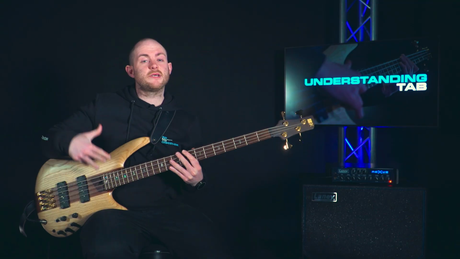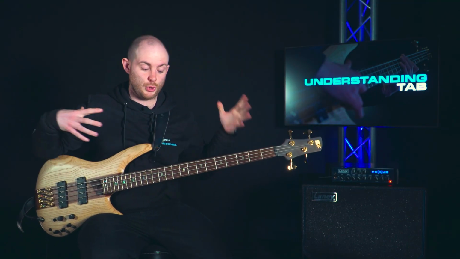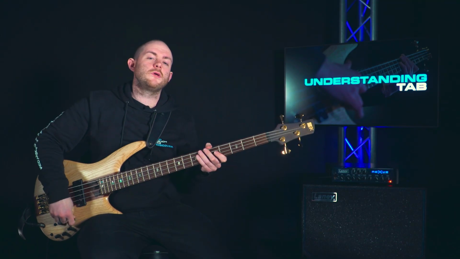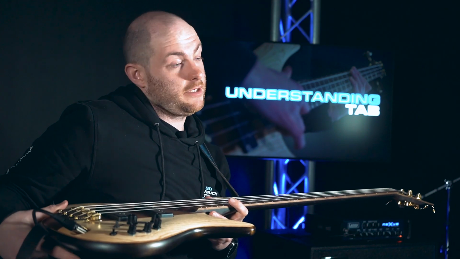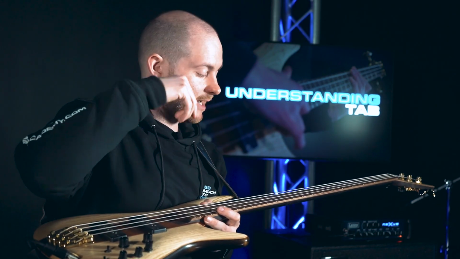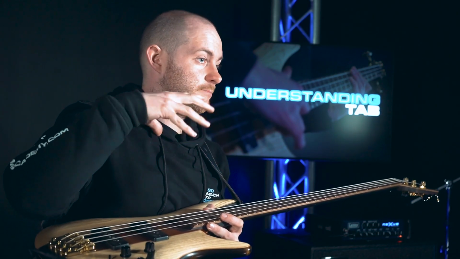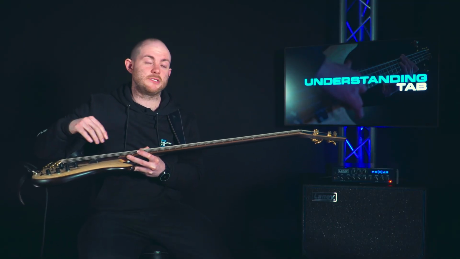So if you've got your bass guitar like this on your lap or across your knee with the strap, so it looks like this, all you need to do is flip it so it's flat. So it's literally like this. And tab is a bird's eye view of how you look at the bass from this point of view or this angle. And that is pretty much the easiest way to look at it.